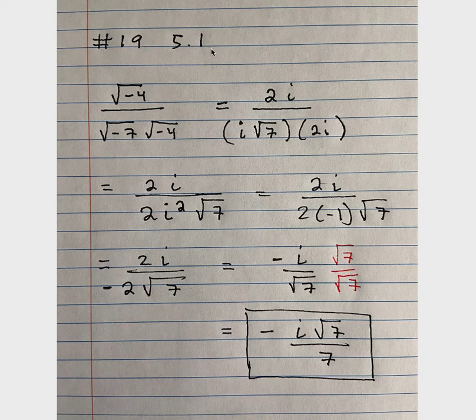A question about number 19 on 5-1, and it has some trickiness, so let me walk you through. Here's our original problem, and the trick when we have the negative under the root is to simplify out the i first. What we can't do is go root -7 times root -4 and then make that a positive square root of 28. That root A, root B property only applies when A and B are greater than 0, non-negative.